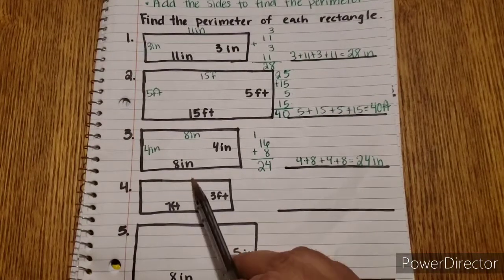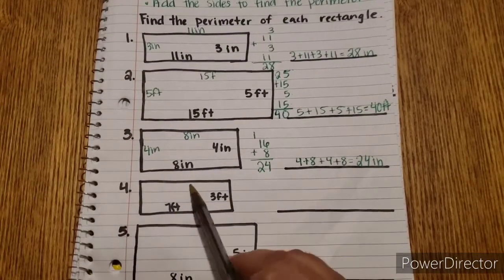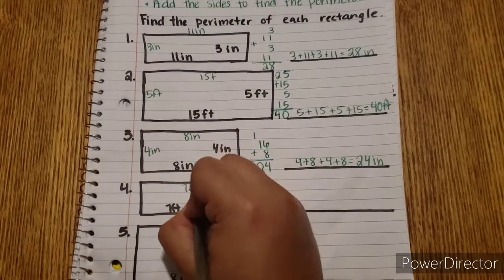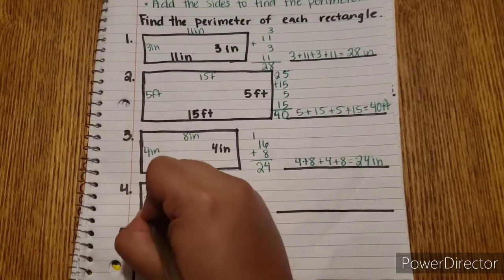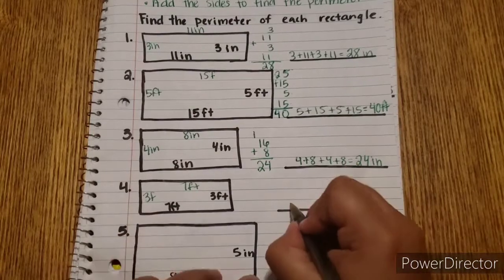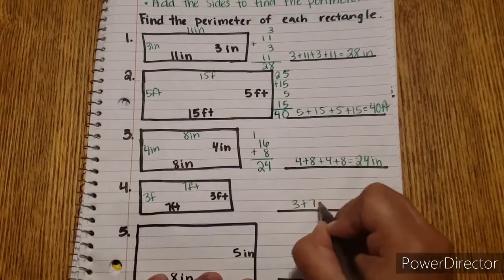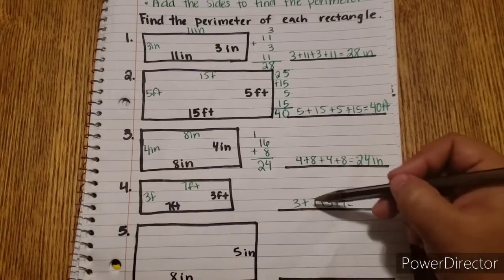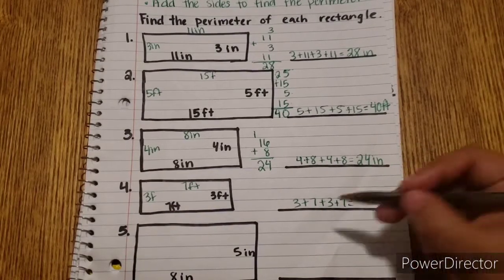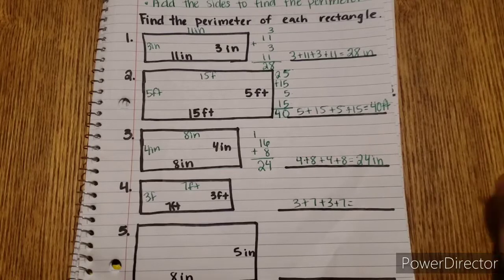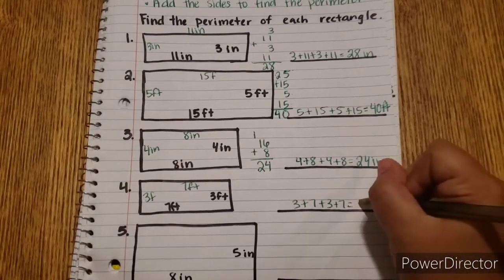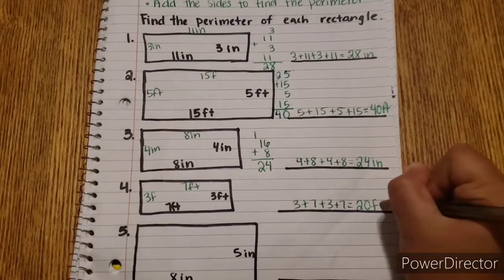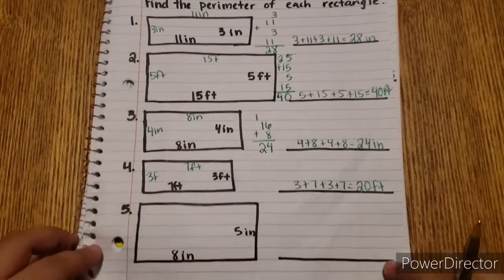We have 7 feet and 3 feet, so this is the same right here. We have 7 feet. Then we have this is the same right here. We have 3 feet. So let's add that. We have 3 plus 7 plus 3 plus 7. So what is 3 plus 7? That's 10. Plus 3, that's 13. Plus 7, that is 20. So we have 20 feet. Now let's go on to the last one.